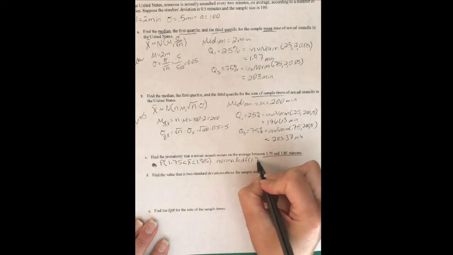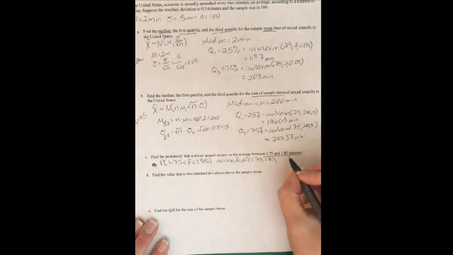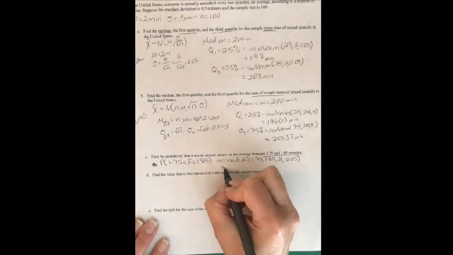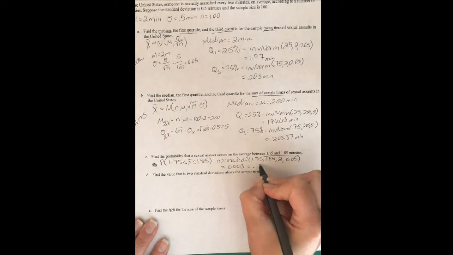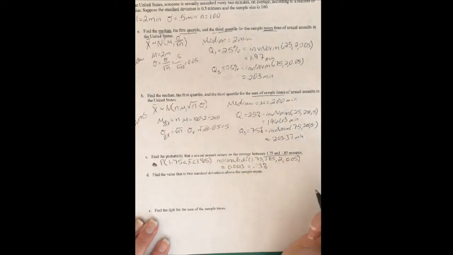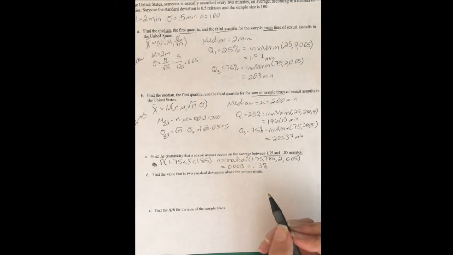The low is 1.75, upper is 1.85. We're going to use 2 and 0.05. We do that, we get 0.0013, 0.13%.